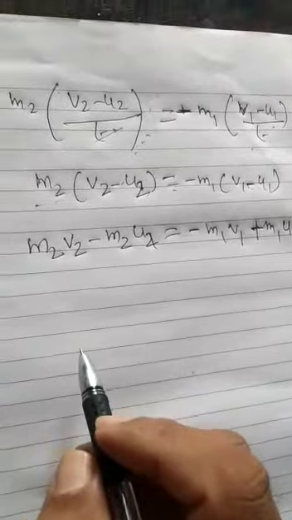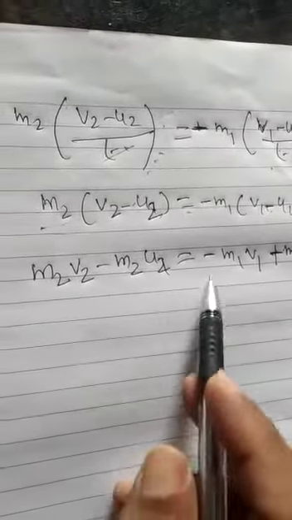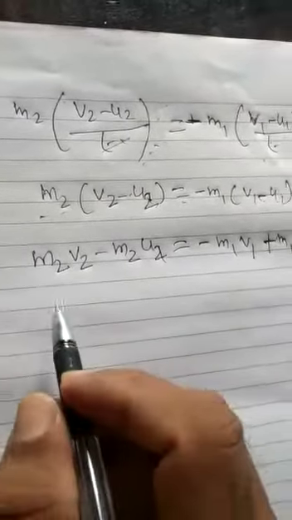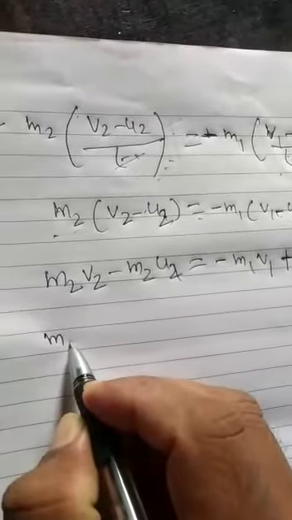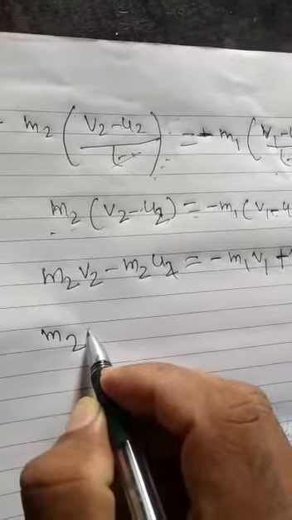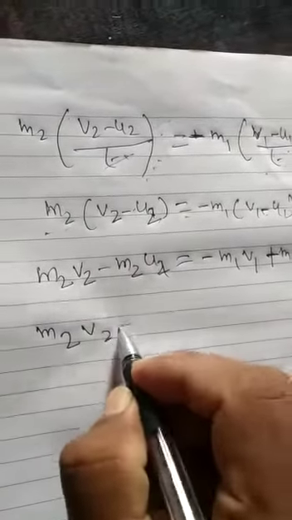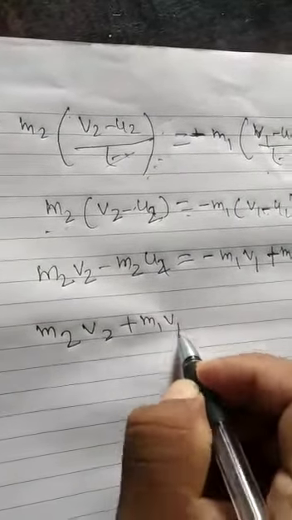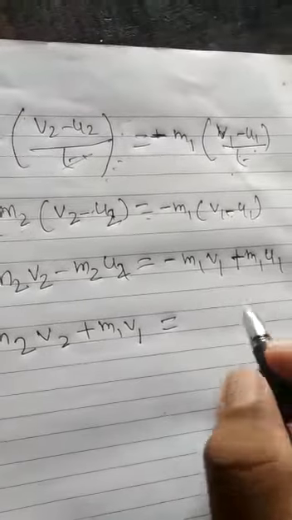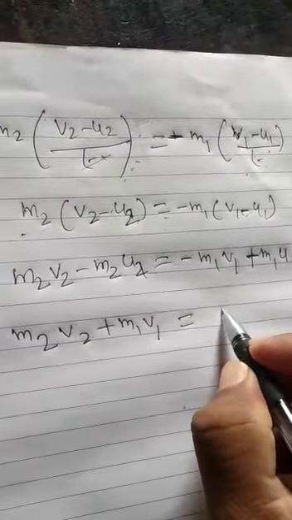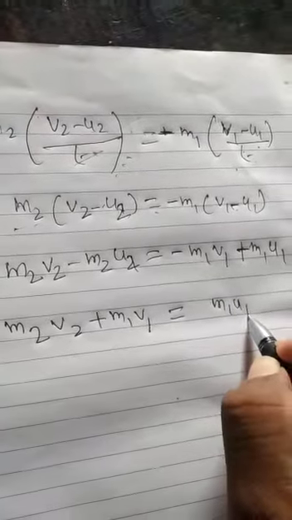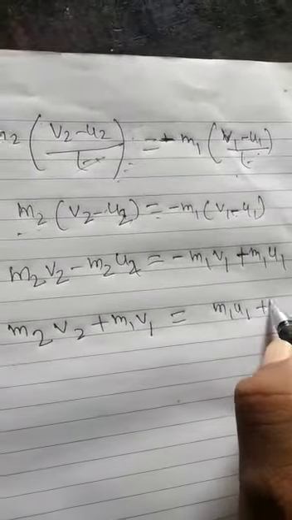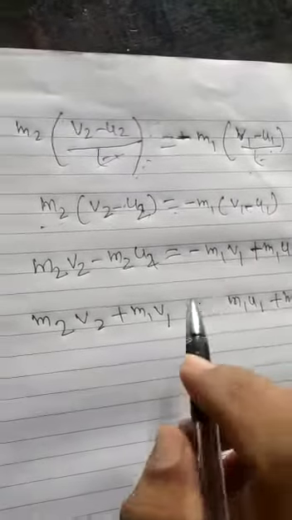Now students, collect the initial terms and final terms. So that means m2 v2 plus m1 v1 is equal to m1 u1 plus m2 u2.